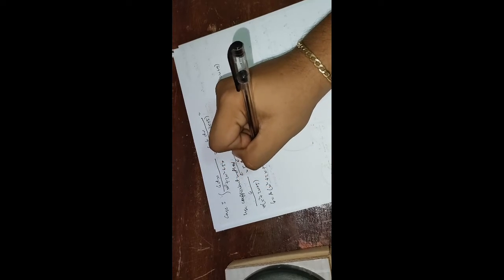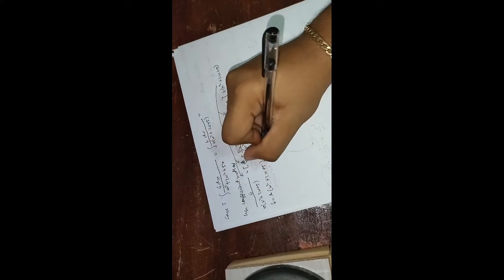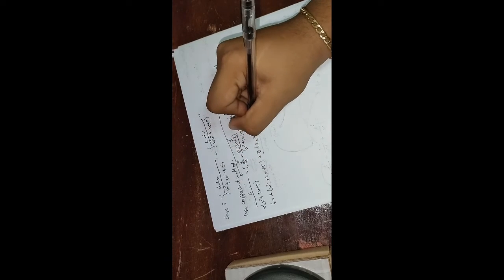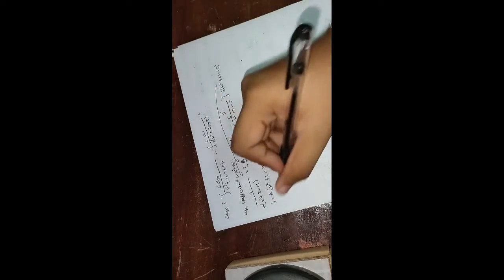So we have 6 equals a(x squared plus 2x plus 5) plus b(2x squared plus 2x) plus c x.